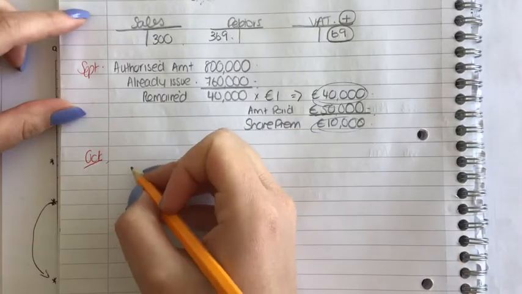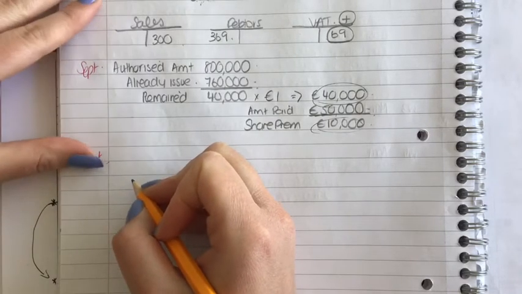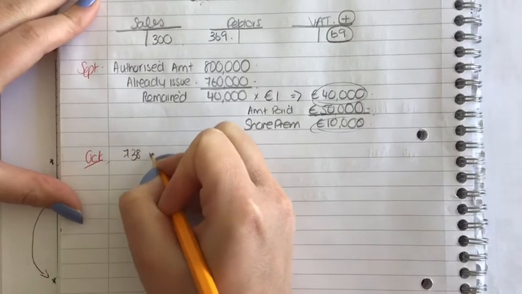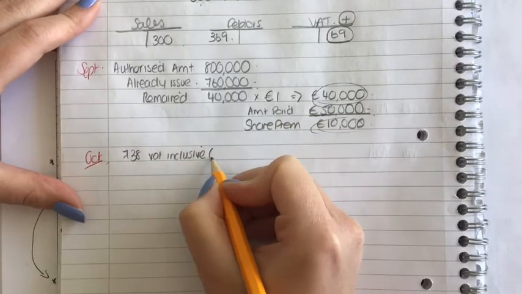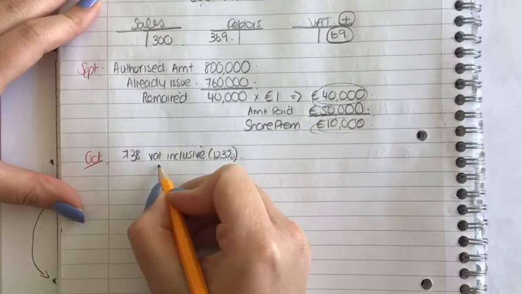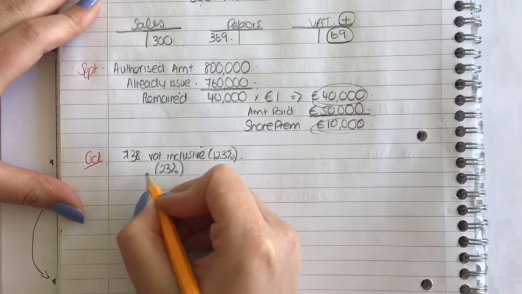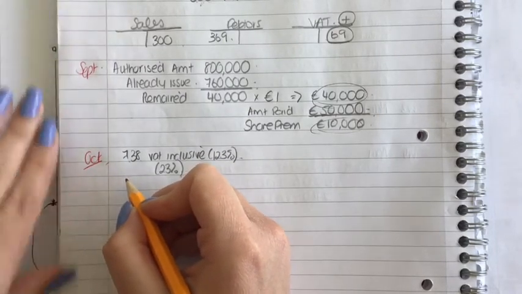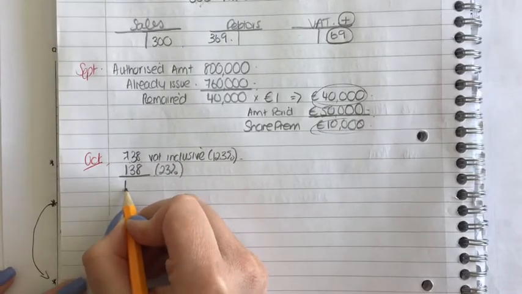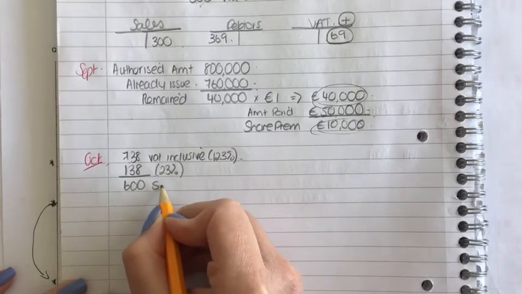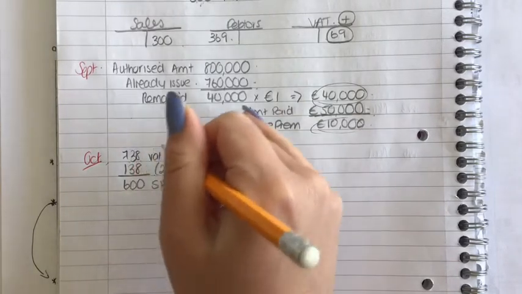Okay, so we're going to start off with the final figure that was given, that was paid, was €738. So the €738 is your VAT inclusive figure. Okay, so that is your 123%. So to find out what your VAT was, it's going to be 23%. So into your calculator, 738 divided by 123 multiplied by 23, which gives us a VAT figure of €138, which leaves the cost before VAT, or the selling price before VAT, as €600. Okay, so that was your selling price, which is your 100%. Well, it would be your 100% before the VAT was added on.